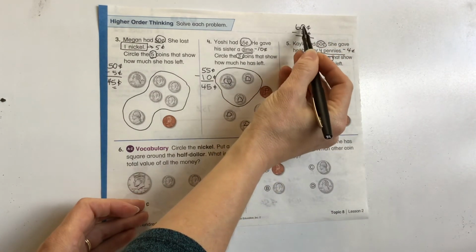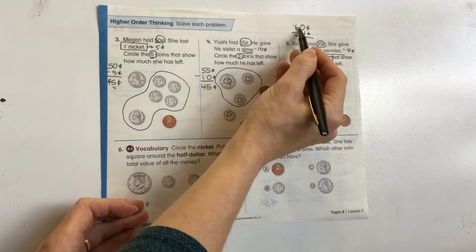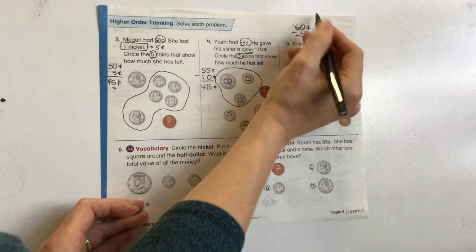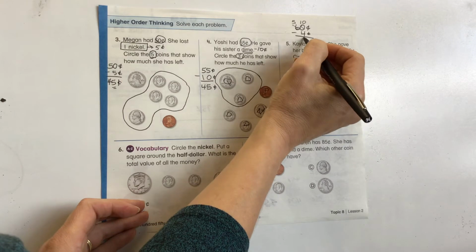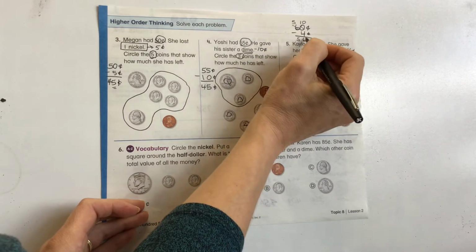So we're going to have to regroup here. 0 minus 4 won't work. So we're going to have to borrow 10 from over here, regroup that. 10 minus 4 is 6. Drop down the 5, 56 cents.